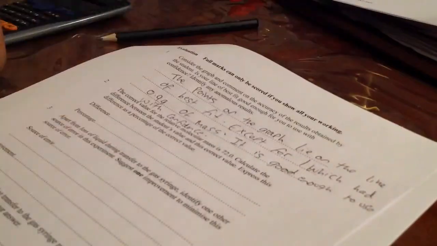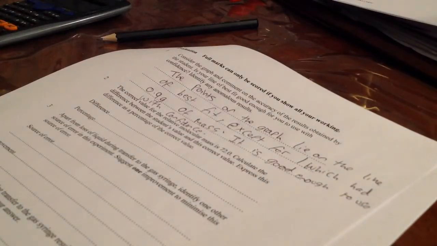Let's see, is there anything else? So except for one, maybe I should just put a comma and put lowercase, which I just did. Okay, so except for one, which had 0.9 grams of mass. That looks good enough. Obviously I might lose a mark because I might have missed something out, but let's see.